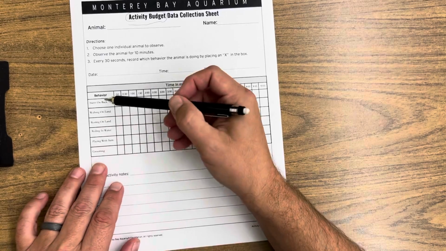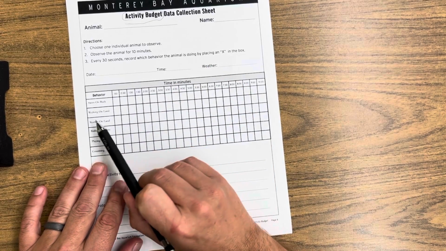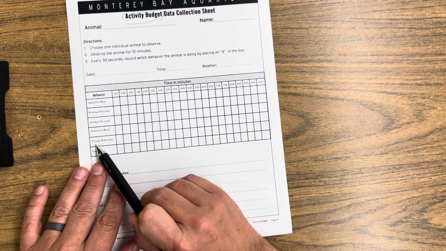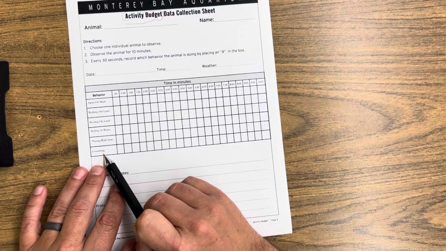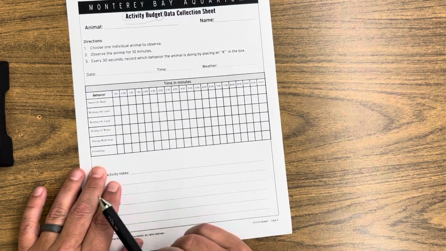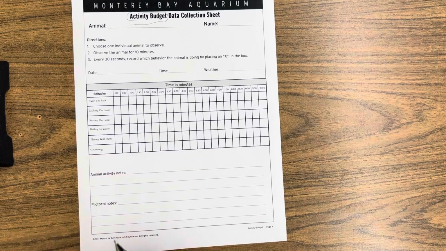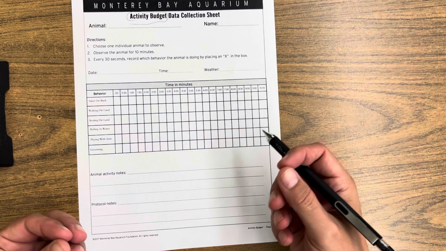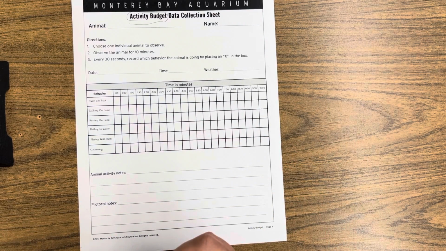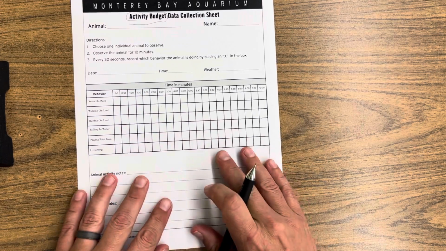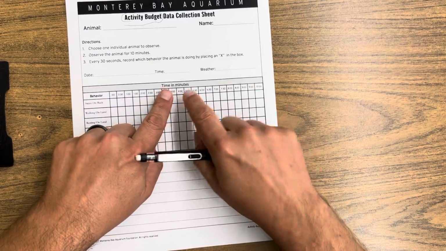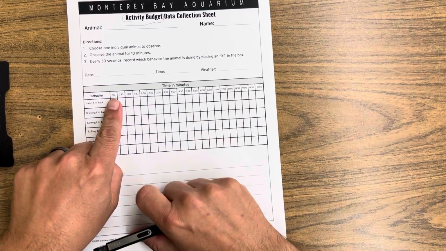And these are some of the things you might see them doing: swimming on their back, walking on the land, playing with an item, grooming themselves. These are all different activities, and they all are doing something different for that particular sea otter.